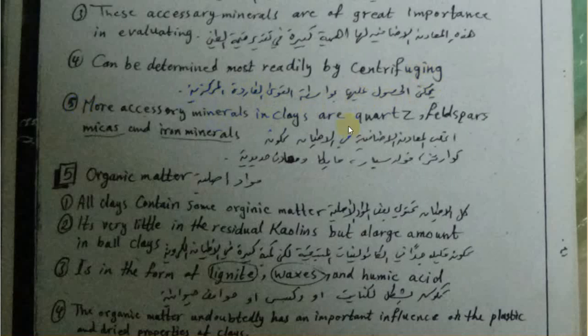The main accessory minerals in clays are quartz, feldspar, mica and iron minerals. The fifth one, in addition to the basic exchange capacity, as well as the accessory minerals and particle size and shape, will be associated to the organic matter.